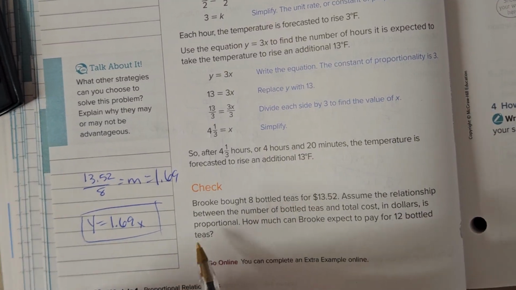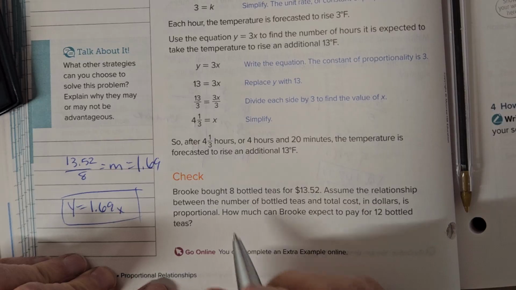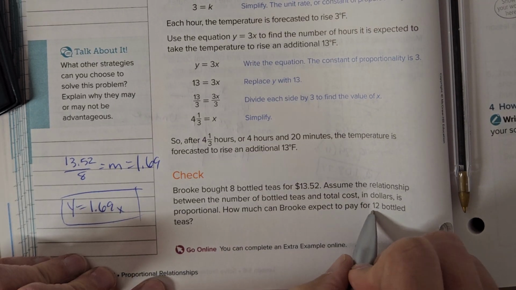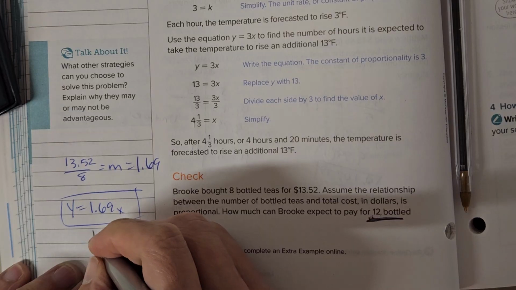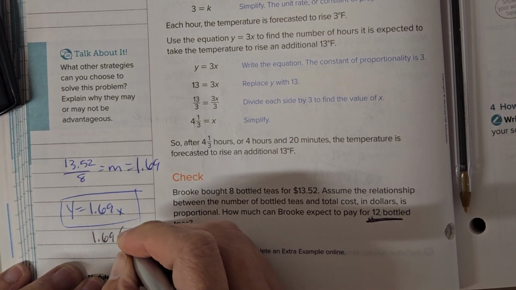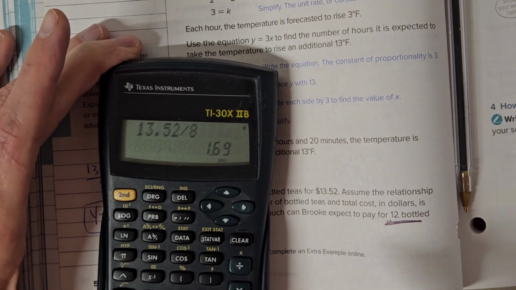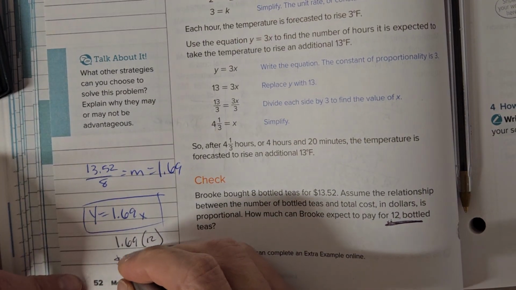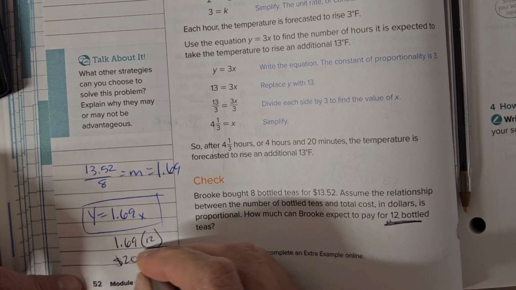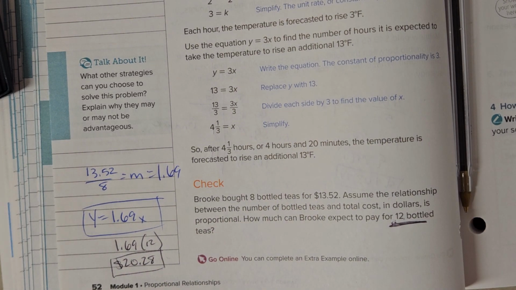Okay, I know that's not the answer. This is how we're going to find it. We're going to use this equation. So where there's an x, because x was bottles of tea, we're going to put a 12. $1.69 times 12 will equal our cost. So I got $1.69 in here times 12. $20.28. Brooke's going to spend $20.28 on 12 teas.